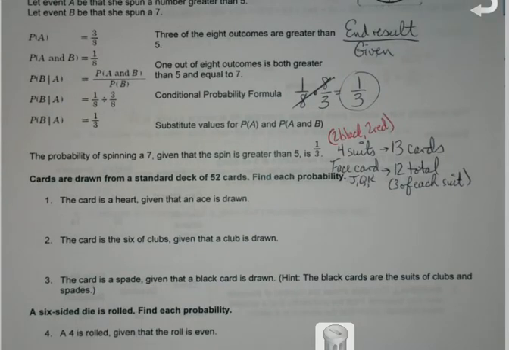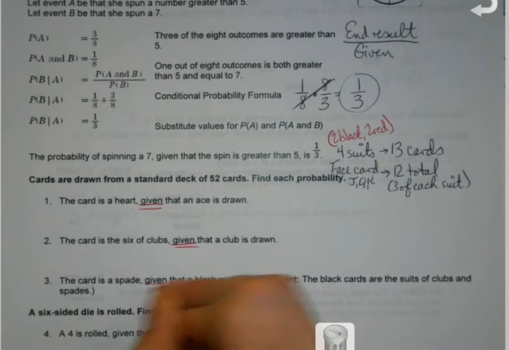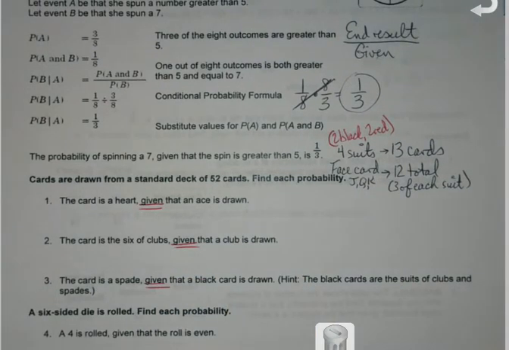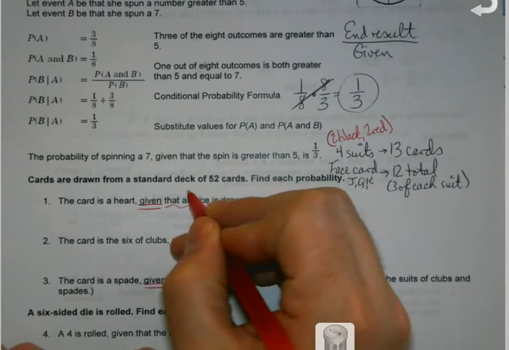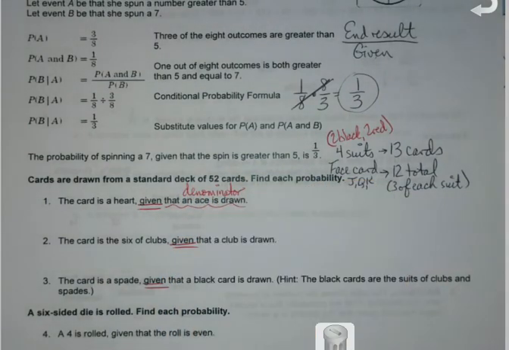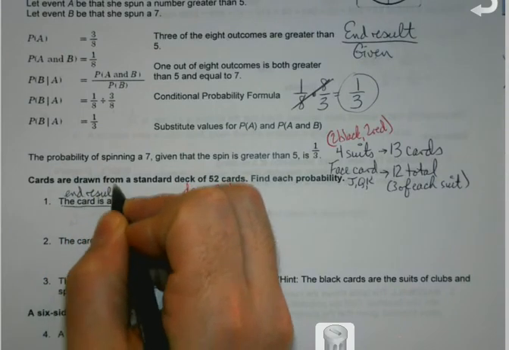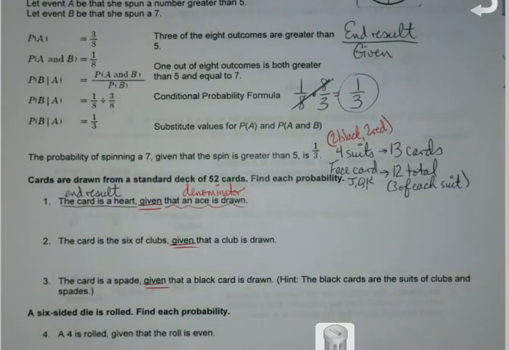So we're going to have these cards, and they're going to get drawn from a standard deck of 52 cards. Find the probability. Now again, this is me. If I see the word given in any of these, what's after that is going to be my denominator of my fraction that I make. Whatever I have at the beginning is my end result, what I'm trying to actually get my probability for. So I look and I say, okay, end result goes in the top. Chances that the card is a heart.